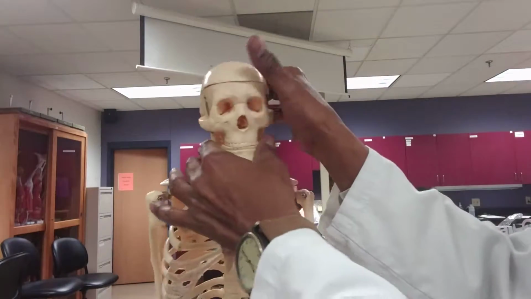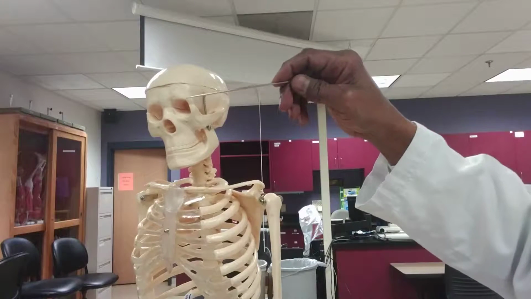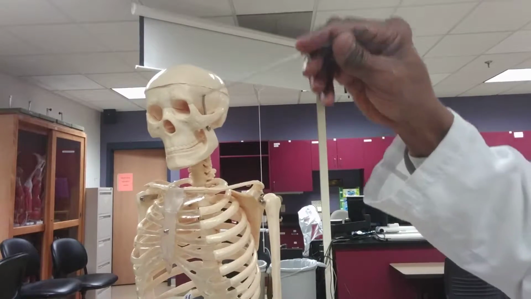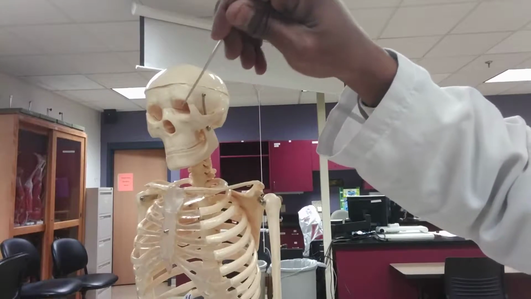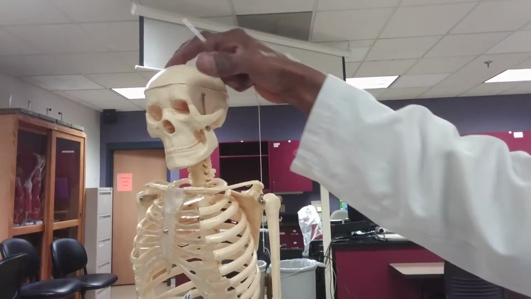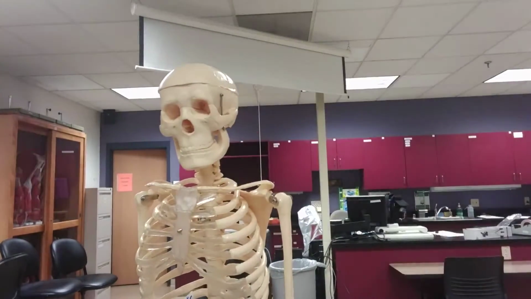The facial bones are the bones that form the face. This is the zygomatic bone, the nasal bone, the maxillary, the mandible, and the bone that forms the orbits. Also, there are some bones that are seen in the nasal cavity, and these are best seen when the skull is open and we're looking at the interior of the skull.